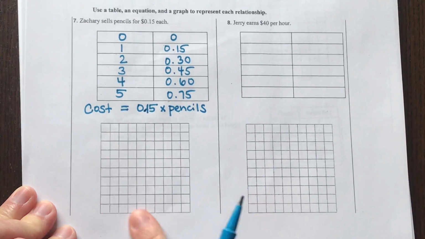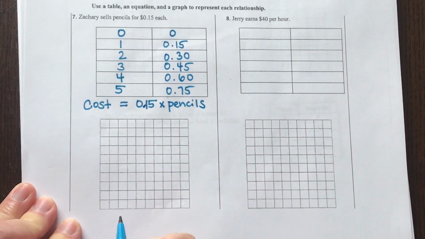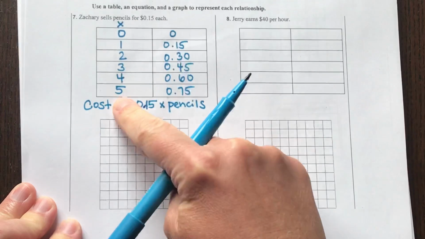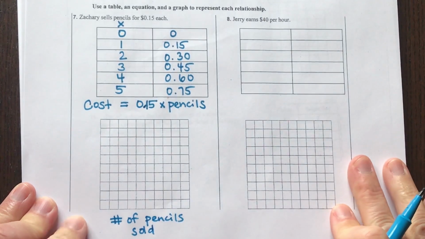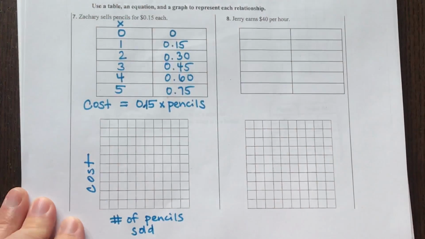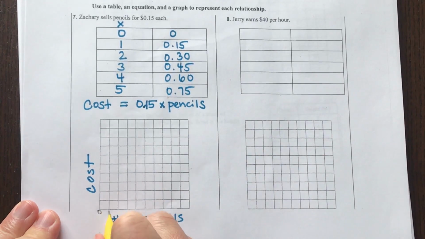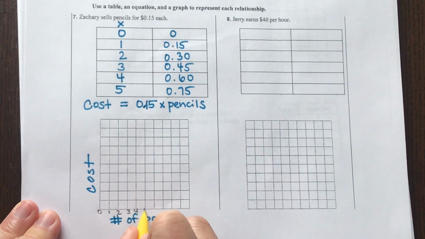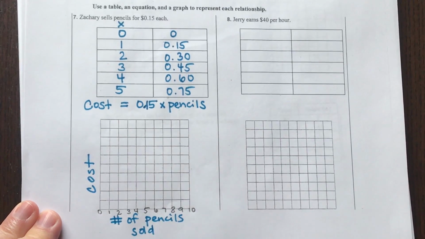Now what I'm going to do is use this graph to represent the relationship. So we'll start with my x-axis, which would be my number of pencils that he sells. And my y-axis is going to be the cost. So I'm going to start with labeling my graph here. 0 pencils, 1, 2, 3, 4, 5. This will continue if he sells more pencils.